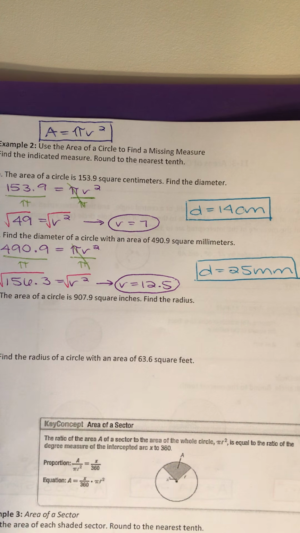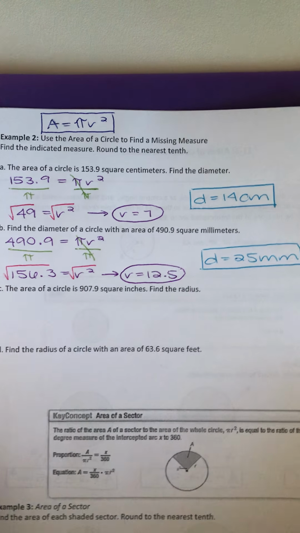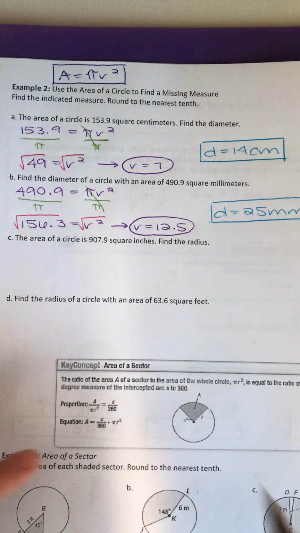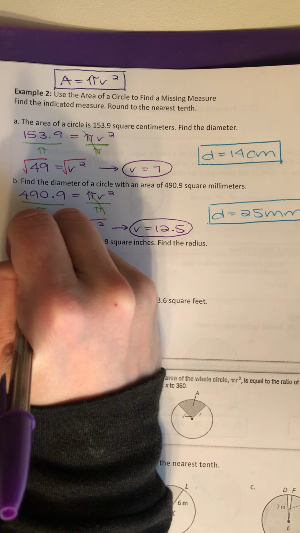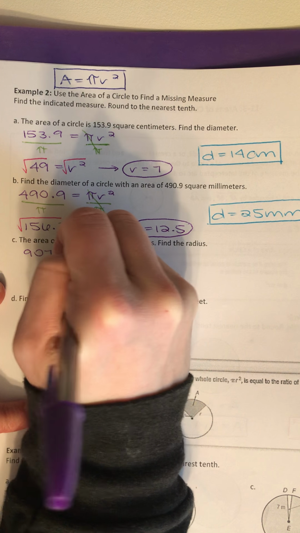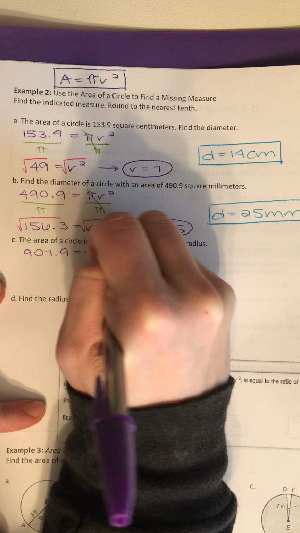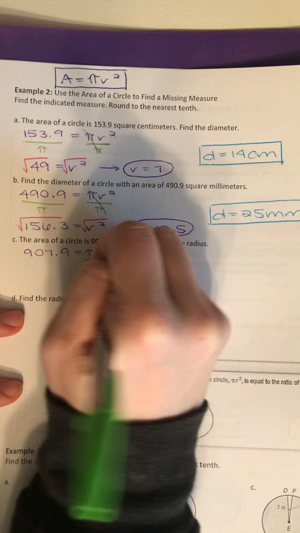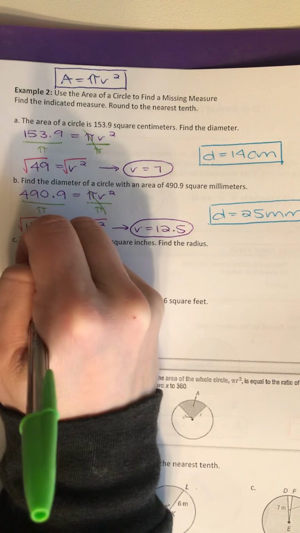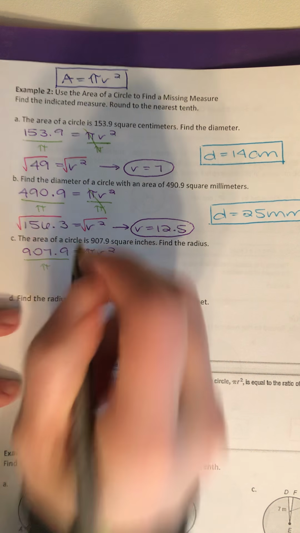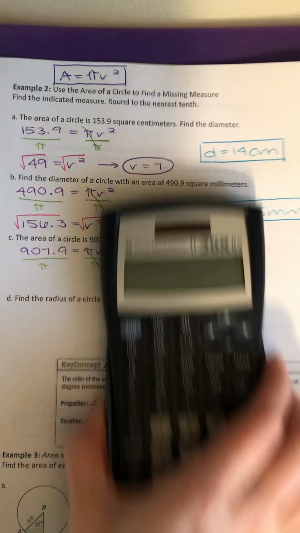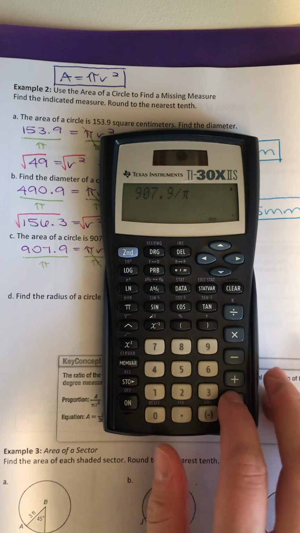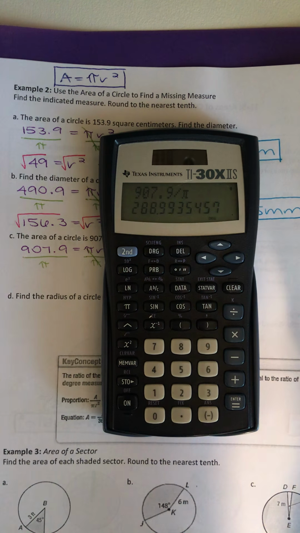So now's a good time to stop the video and try the last two on your own, and then come back and check. So my area was pi r squared. Divide both sides by pi. I get 288.99.